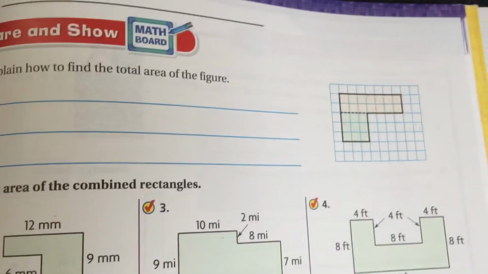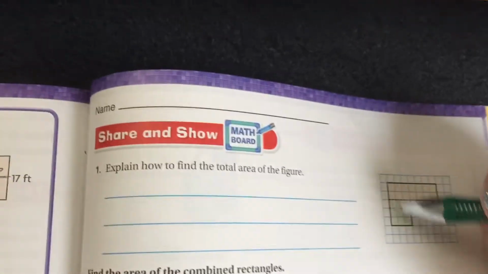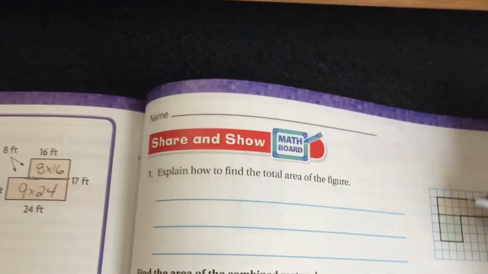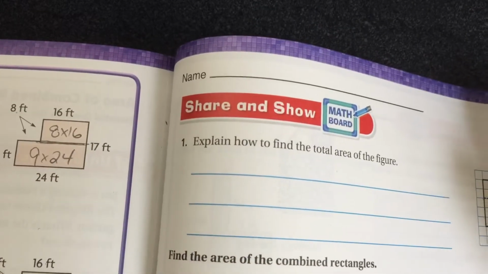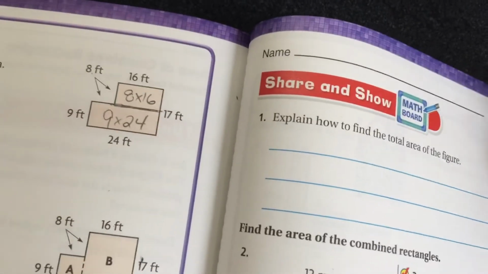Okay, over to page 731. Explain how to find the total area of the figure. There's lots of different things you could put down here. This total area, they divided it into a square and a rectangle. You could have divided it into two different rectangles. So this rectangle here plus this rectangle over here. You could have done it that way. You could have done it all kinds of different ways. It just really depends on how you want to do it.